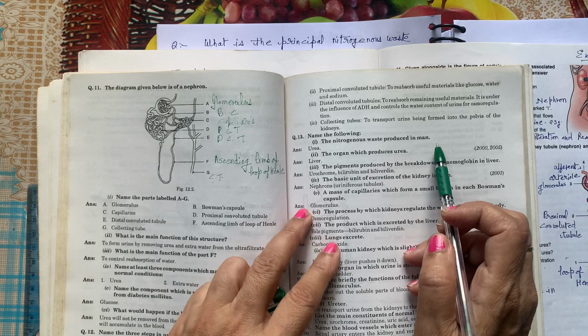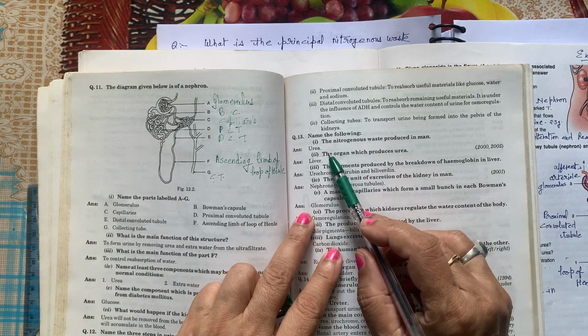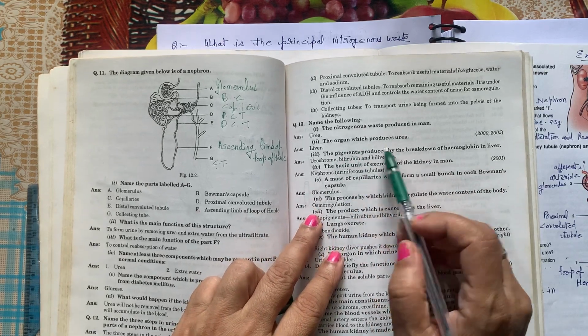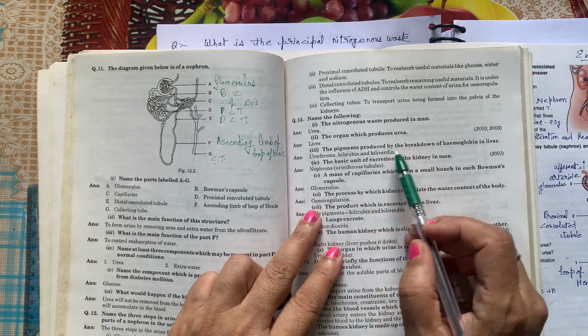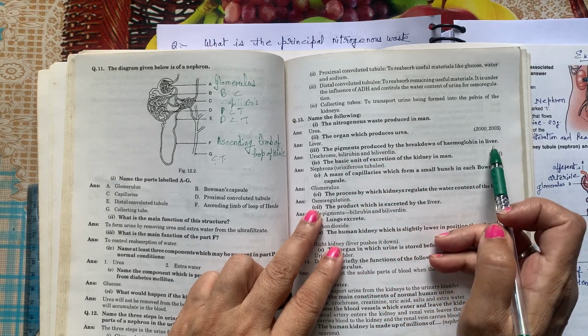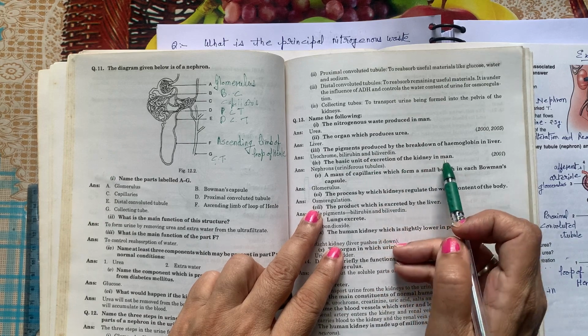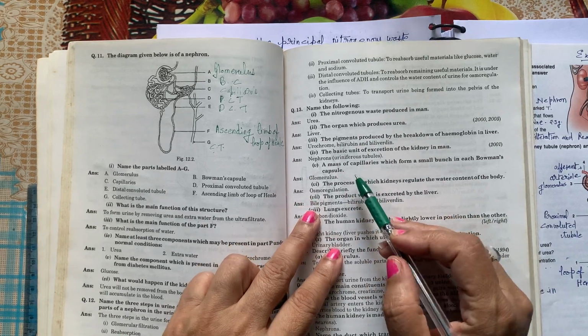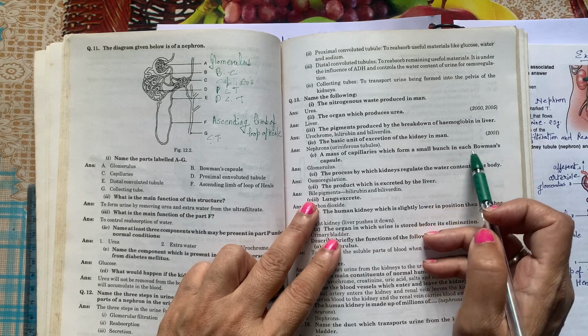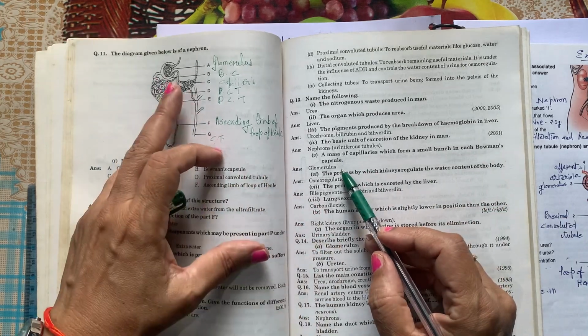The nitrogenous waste produced in man is urea. The organ which produces urea is the liver. The pigments produced by the breakdown of hemoglobin in the liver are urochrome, bilirubin and biliverdin. The basic unit of excretion of the kidney in man is the nephron. A mass of capillaries which form a small bunch at each Bowman's capsule is the glomerulus.